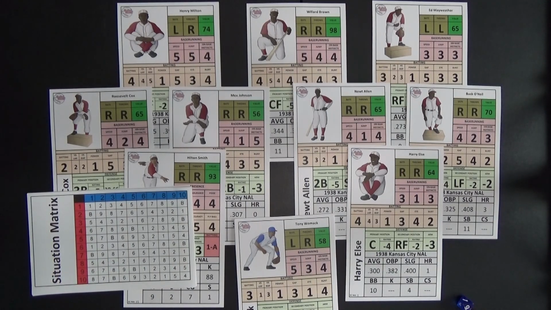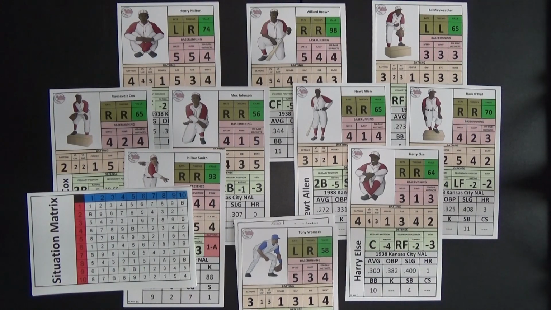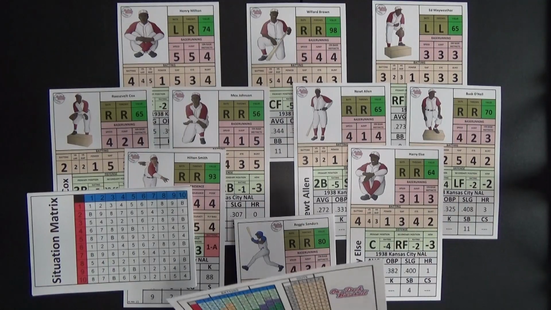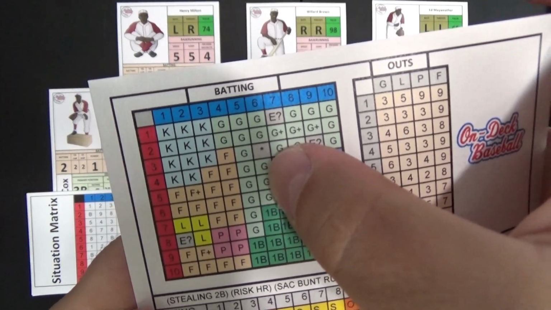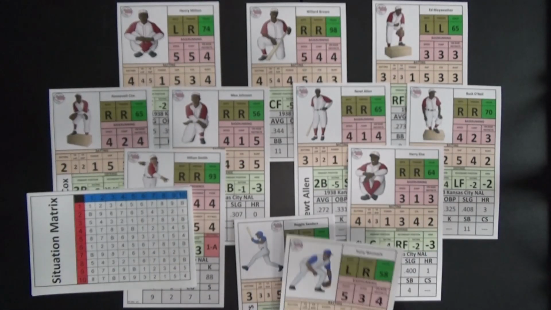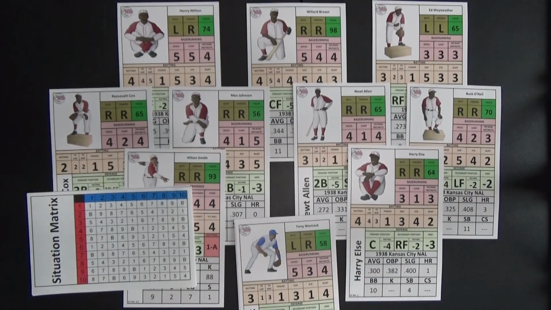These are your rare plays and injuries that can occur during the course of a game, and those are signified on the matrix of the batters with a star. So if you can see that right there, that is a star. That star will mean that you have to start referring to the special situation charts.